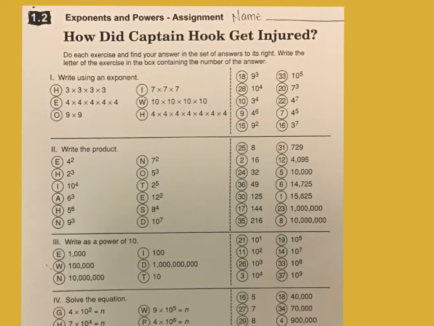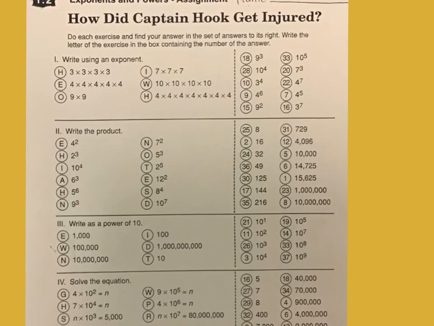So it says right here, write using an exponent. We better read the instructions. Do each exercise and find the answer in the set of answers to its right. Write the letter of the exercise in the box containing the number of the answer. So let's just start right here. 3 times 3 times 3 times 3. And it wants us to write using an exponent. Well, that would be 3 to the 4th power.